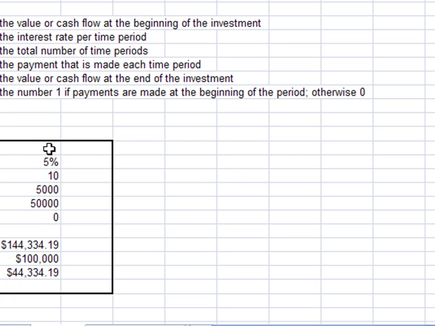In this case, I have put in an amount which is $50,000. I intend to put in every year $5,000 additional for a period of 10 years. I'm assuming I will get 5% interest. And I put in type 0, where we explained earlier the number is 1 if payments are made at the beginning and 0 otherwise, which refers to the end. Now the future value is given to be $144,000.